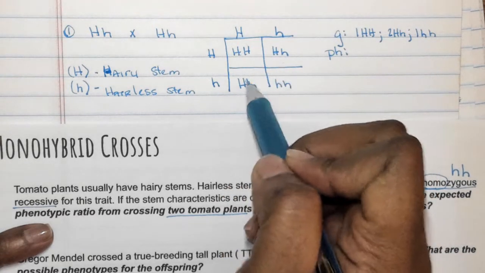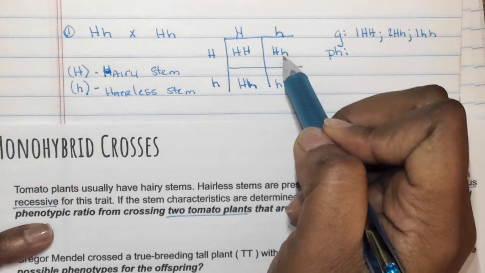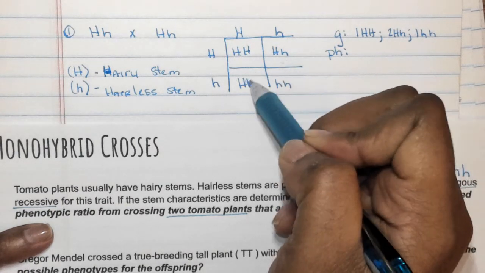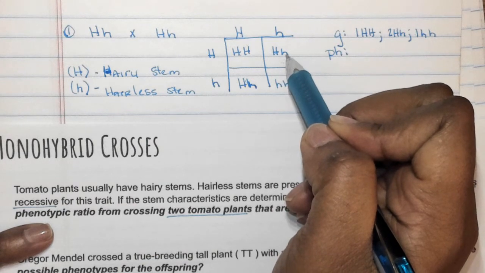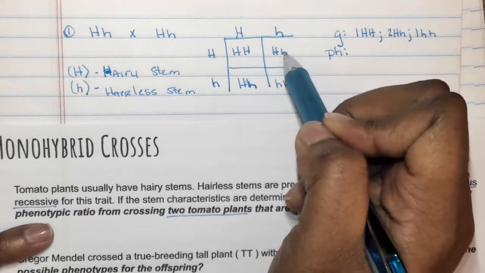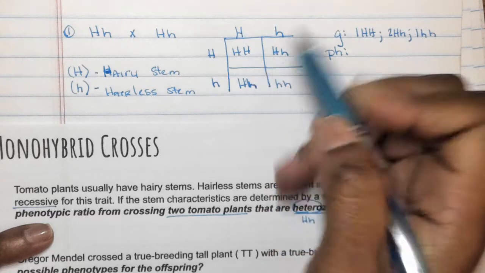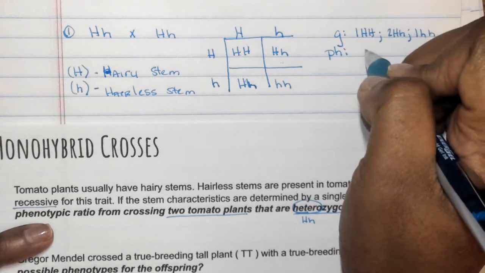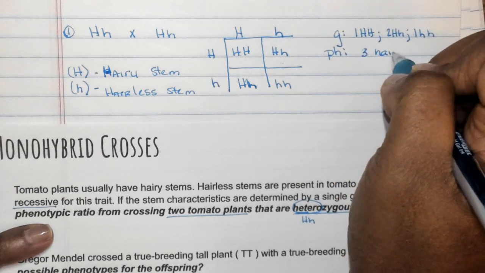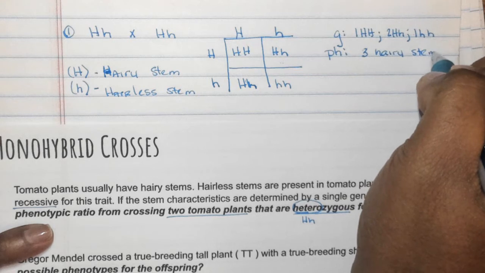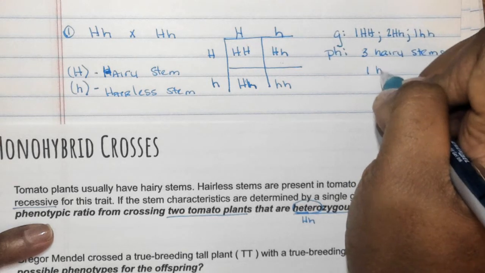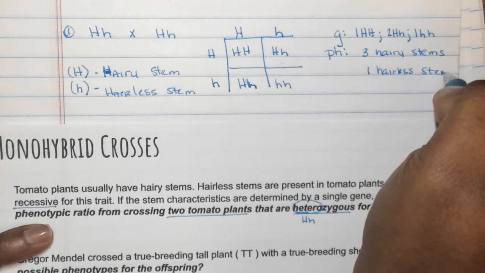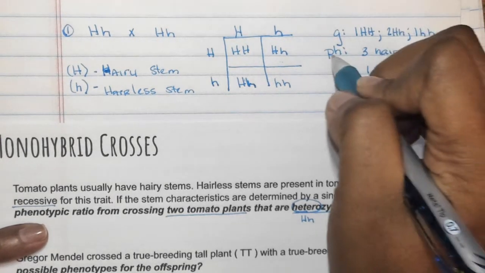These two will still have a hairy stem, even if they're a carrier for the hairless stem. The law of dominance says that if it has the dominant allele, it's going to express it. So these three are going to have hairy stems, and this one is going to have a hairless stem. So I'm going to have three hairy stems and one hairless stem. And that was the answer to number 1.